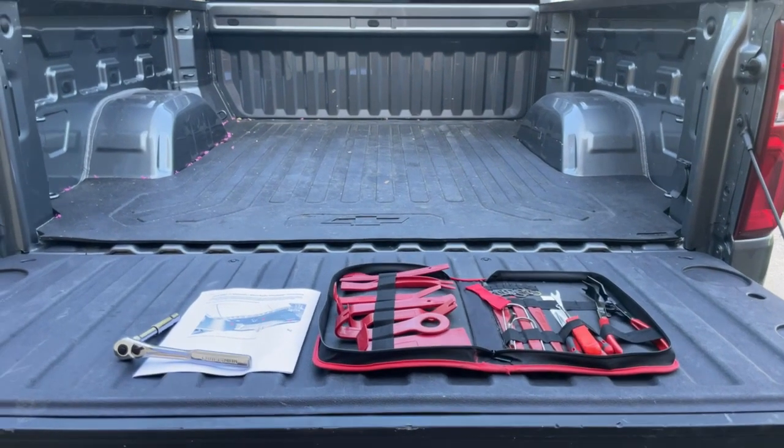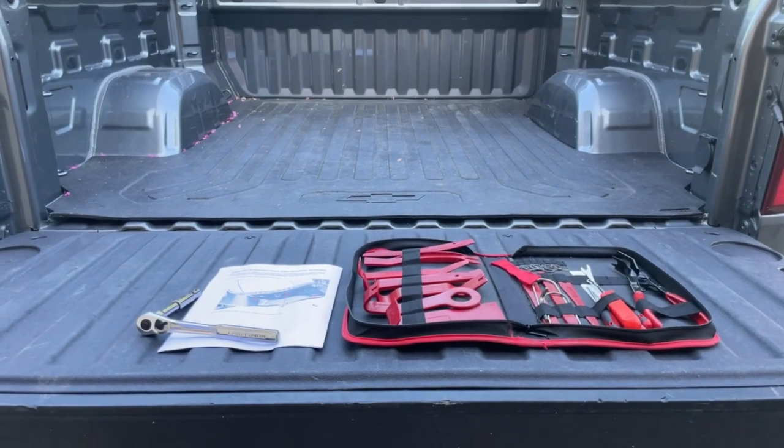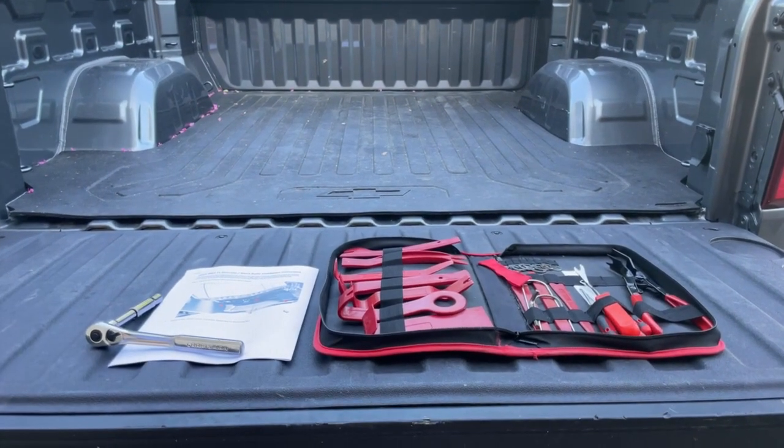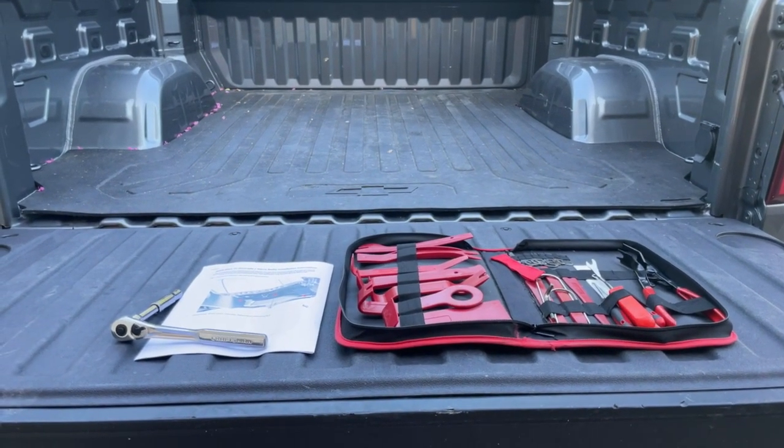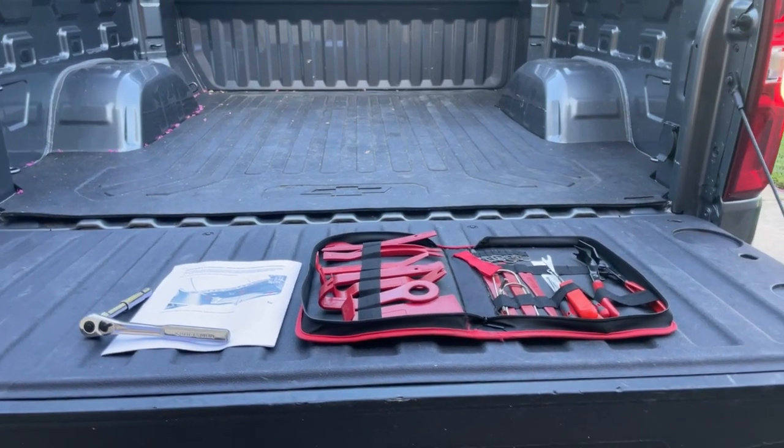What's going on, everyone? It is Phil, the harness doctor, and in today's video we're going to be removing the radio module out of my 2021 Silverado LT 1500.